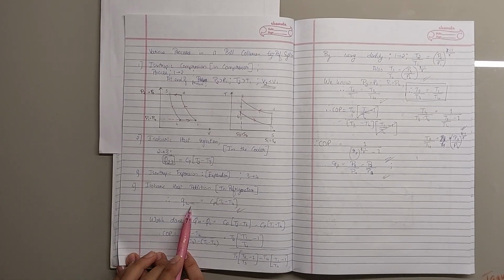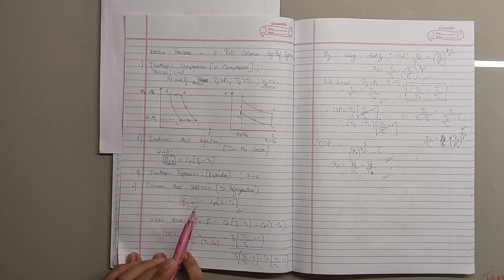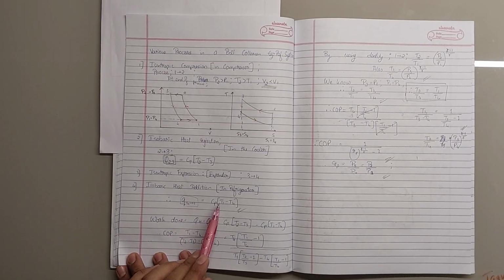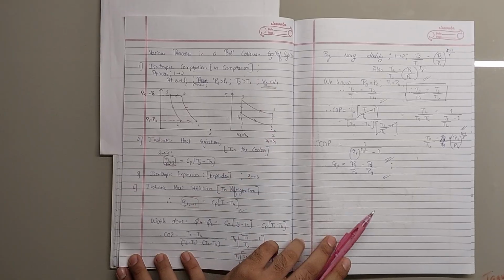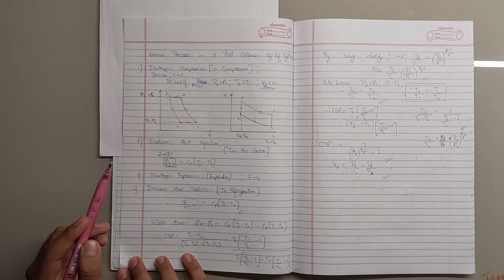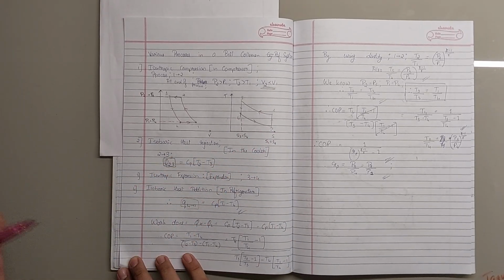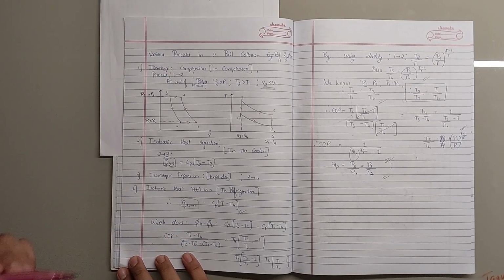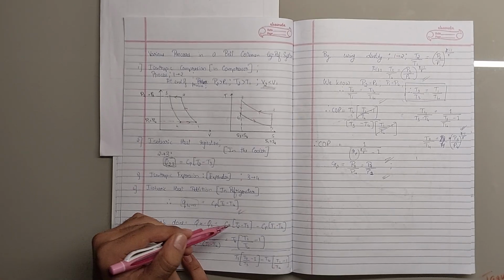Now we'll talk about the equation, the QL, the refrigeration effect. Q4 to 1 equals Cp into T1 minus T4, or rather T4 minus T1 to get the values positive. Now we have work done obviously equals QH minus QL.